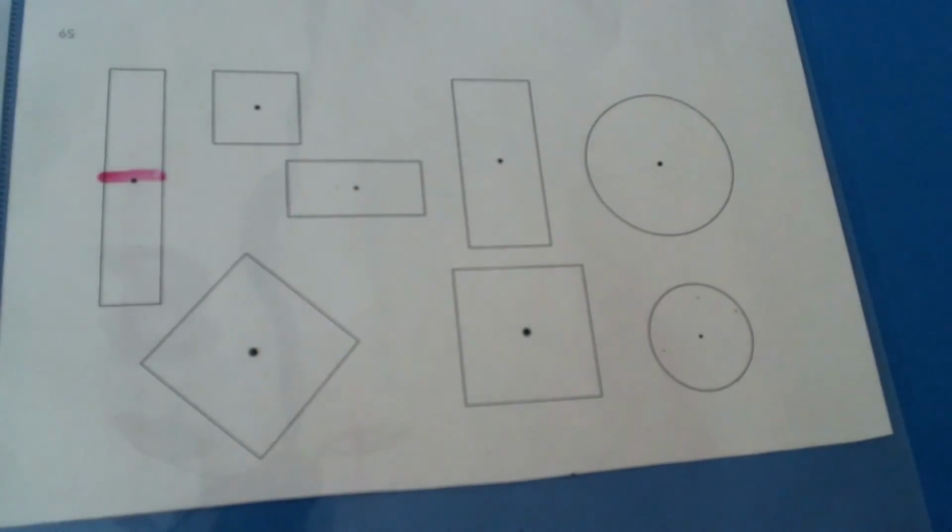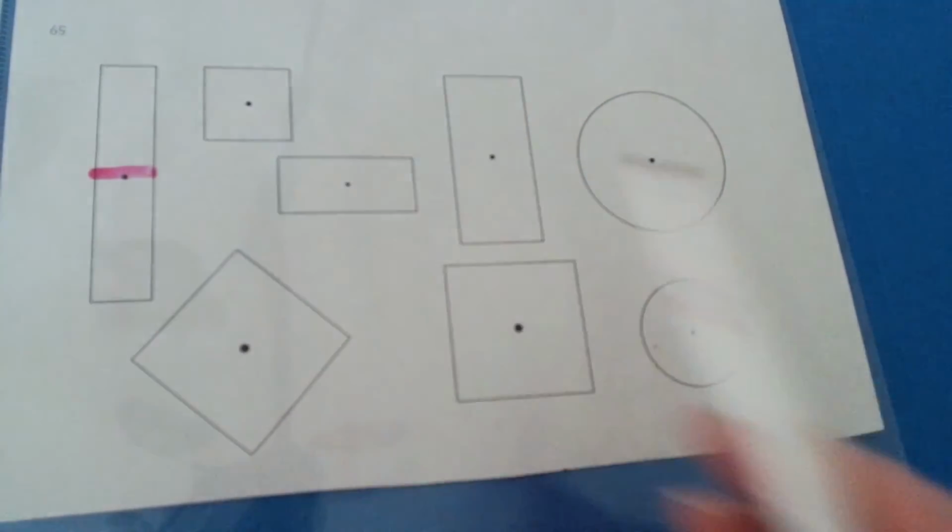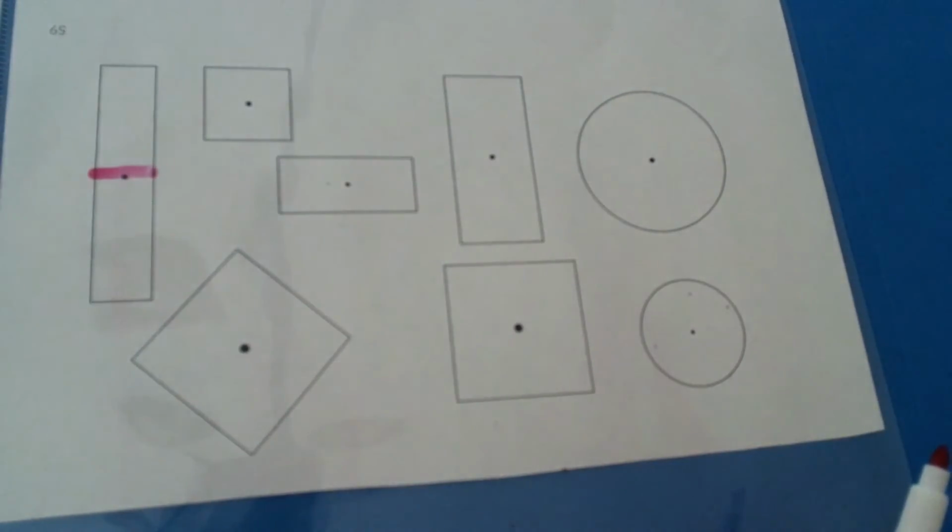All right, so now what I want you to do is go ahead and draw lines to divide each shape into equal parts. So you're going to divide it into 2 equal parts. So you're going to divide it in halves.